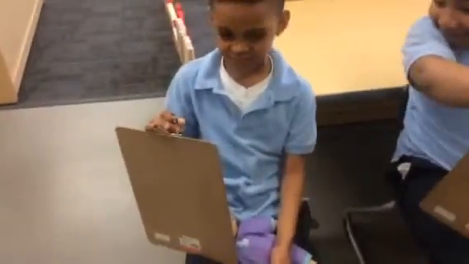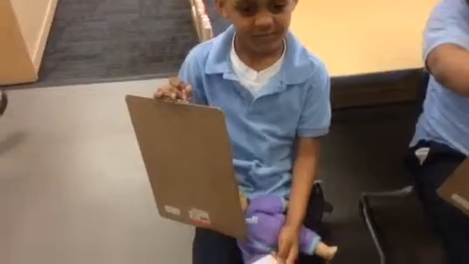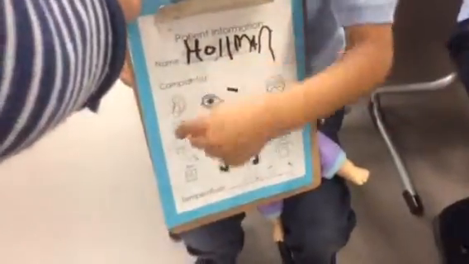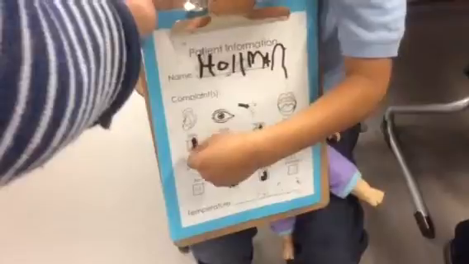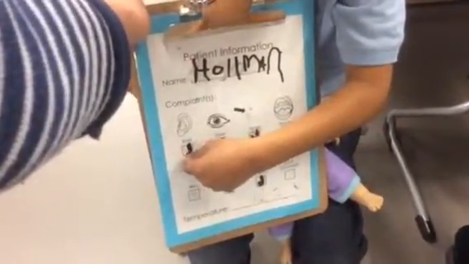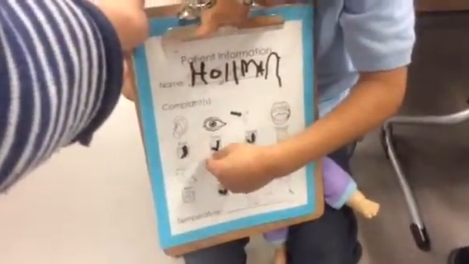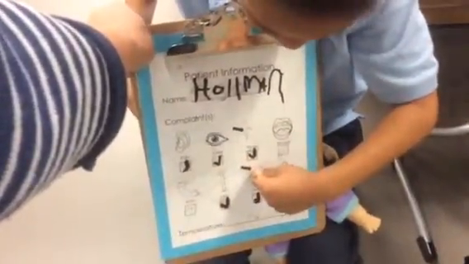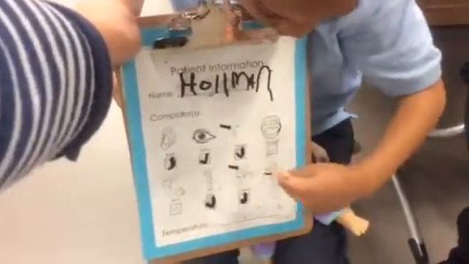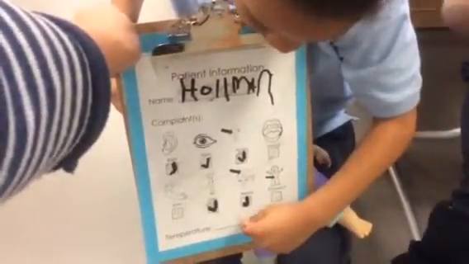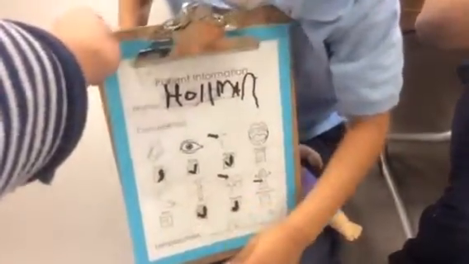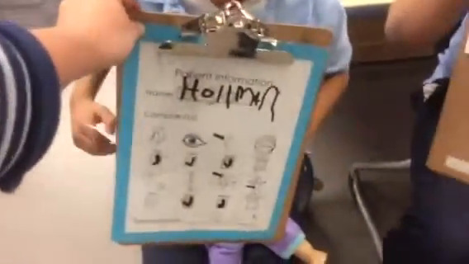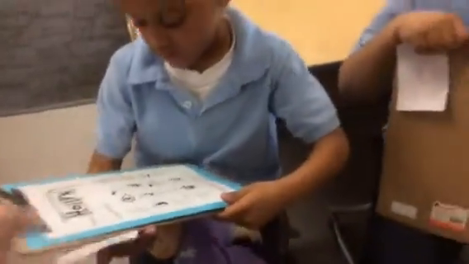And here we have Adri. Adri, what's your baby's name? Okay, and what is wrong? Can we see your chart? Holman. And what's wrong with your baby? He's hurt his ear, eye, nose, head, and leg? It looks like there's a lot wrong with your baby. Hopefully the doctors can take care of that.